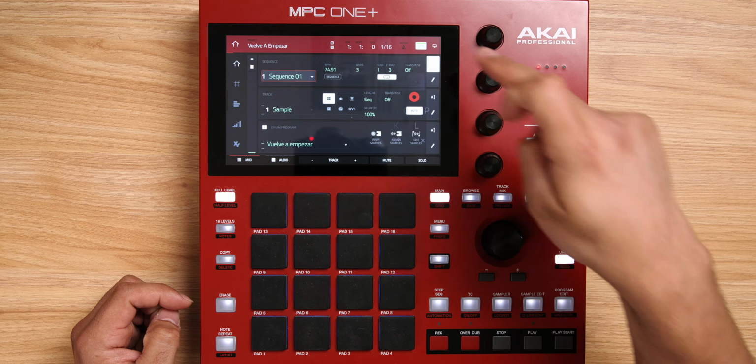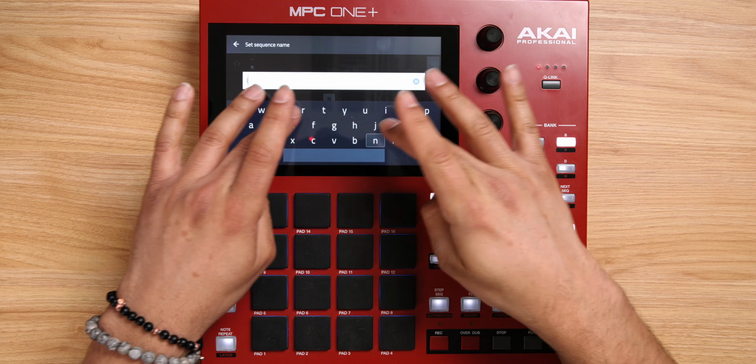Okay, so now we're starting to use these sequences as a building block. Think about it as a puzzle, right? You are going to start using different sequences. Now we can label this one intro. Hit the little pencil or letter icon. I can name this intro.